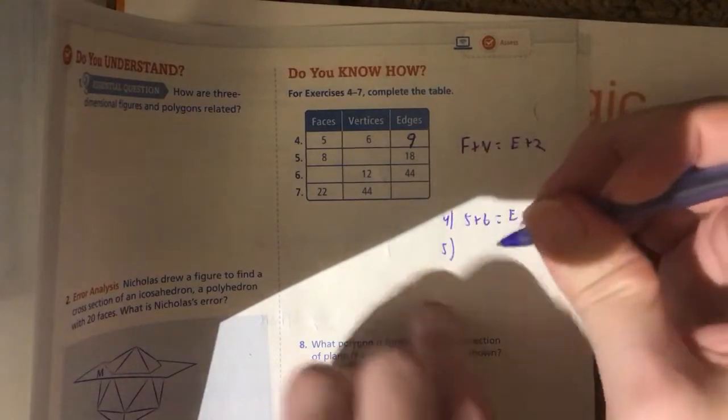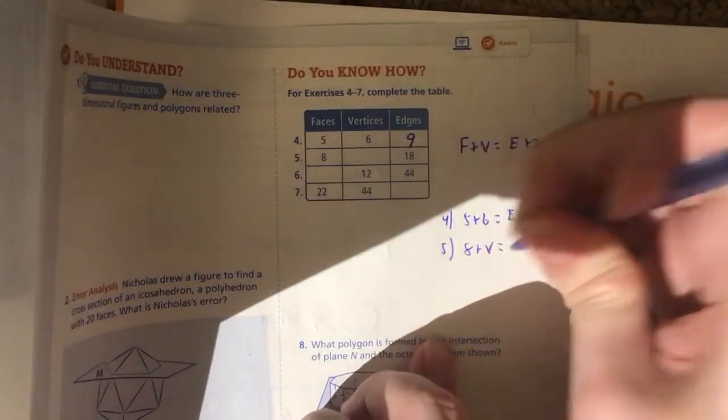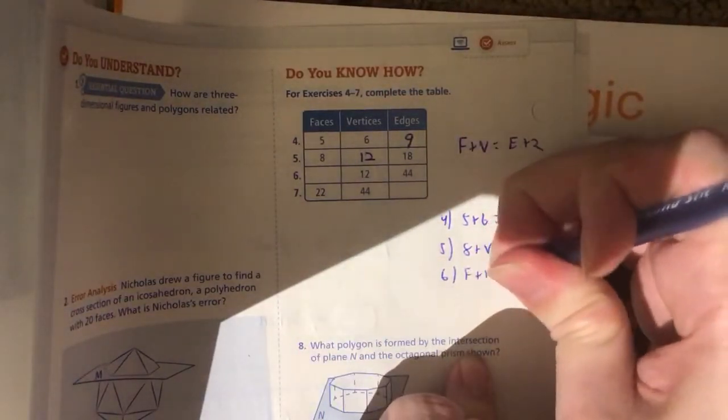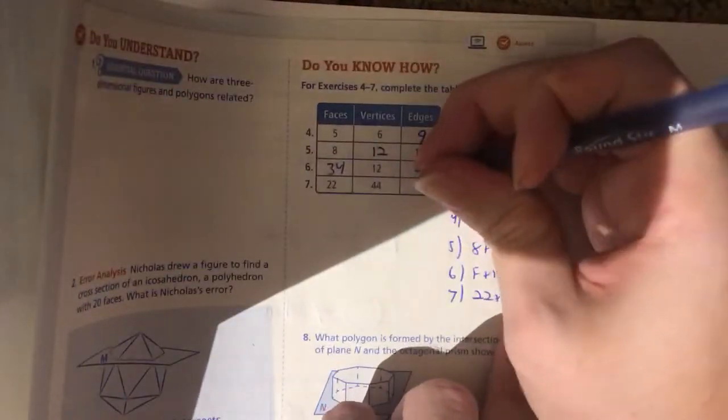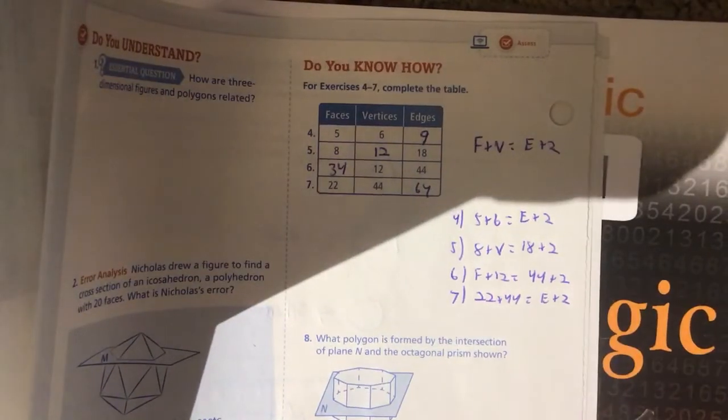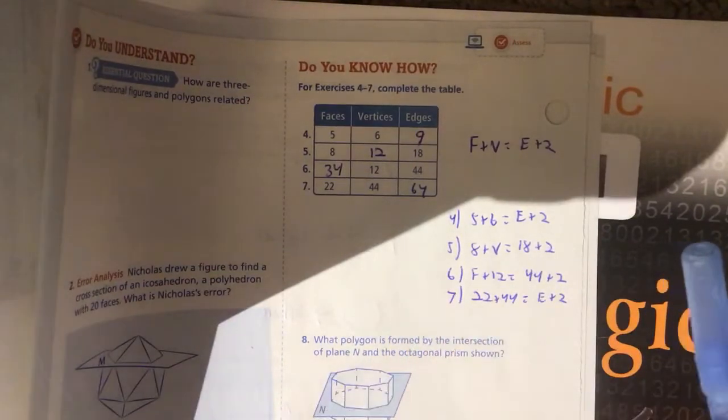Number 5, 8 faces plus my vertices equals my edges plus 2. So 8 plus what equals 20? That will give me 12. Number 6, faces plus 12 equals my edges plus 2. So what plus 12 equals 46? That gives me 34. And then number 7, faces plus vertices equals my edges plus 2. So 66 equals what plus 2? That'd have to be 64. Again, quick math to do. Just set up your equation, solve for your missing part.